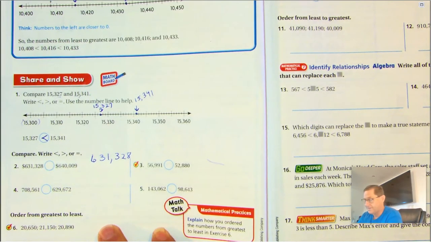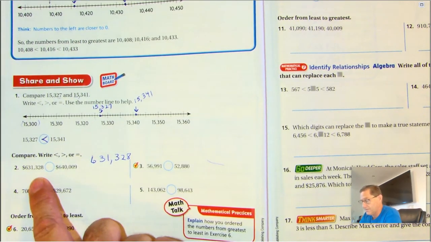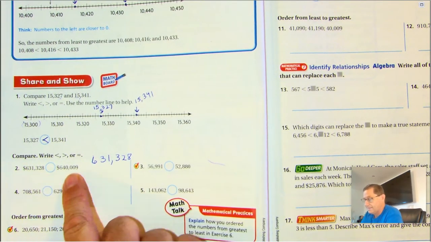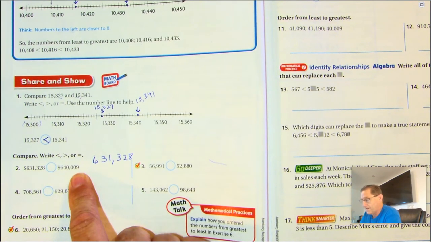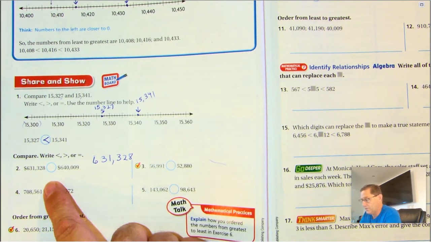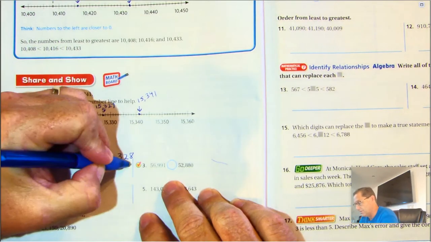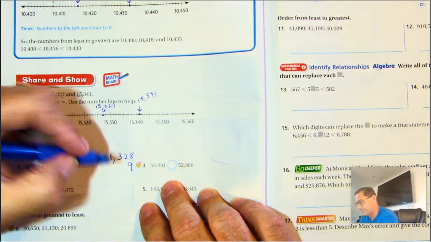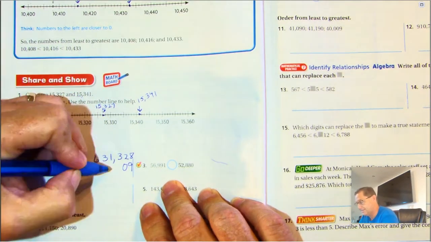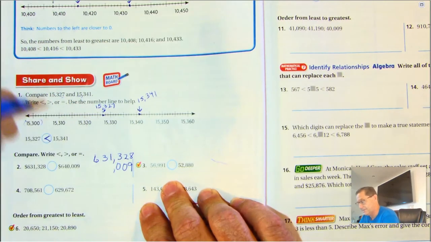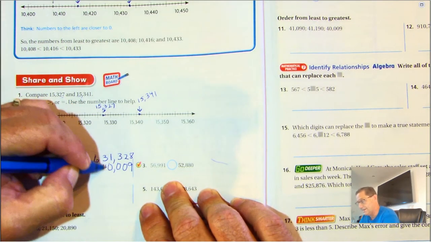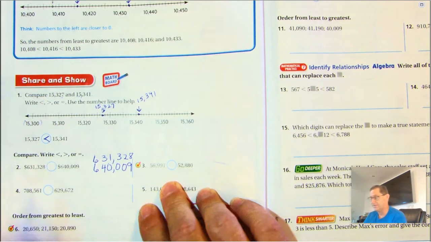So here I've written the first number, 631,328. Let's take the second number and write it from the ones to its largest place value. So 9 is in the ones place, 0 in the tens, 0 in the hundreds, 0 in the thousands, 4 10,000s, and 6 100,000s.